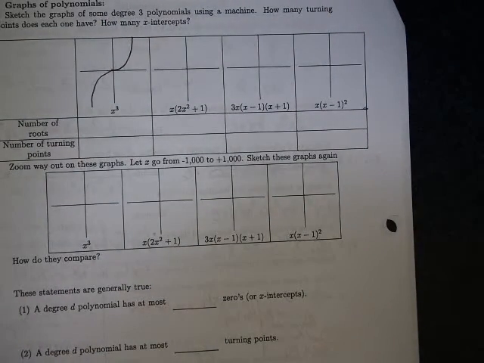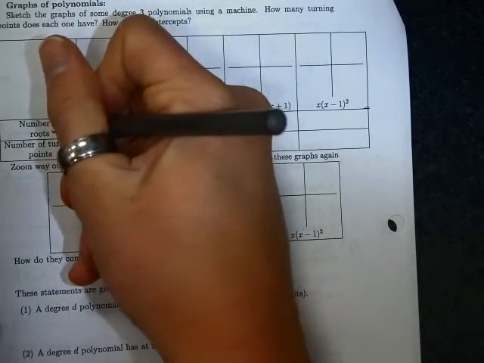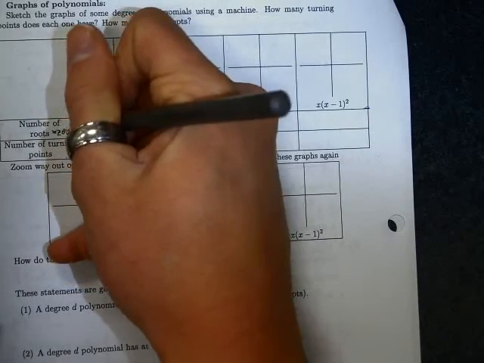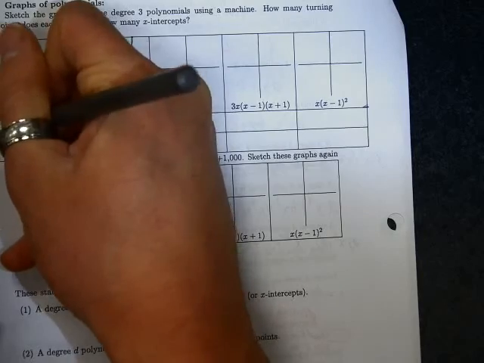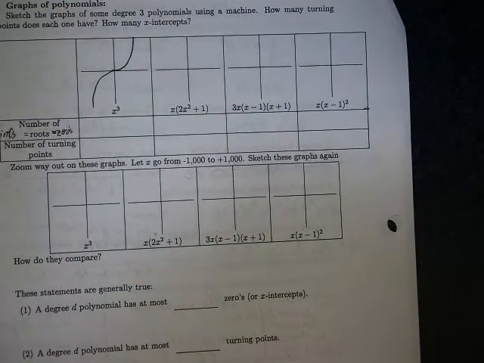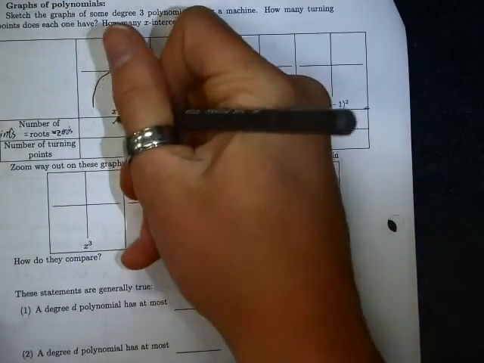So let's just answer some questions. How many zeros does that function have? Just one. Roots, zeros, x-intercepts. Those are all code words for the same thing. It's got one of those.